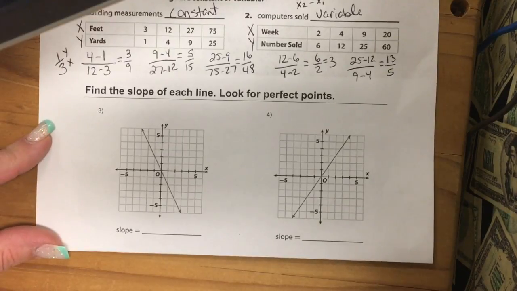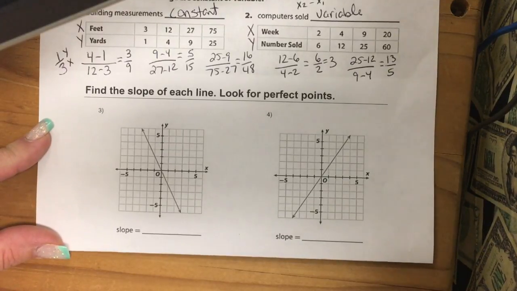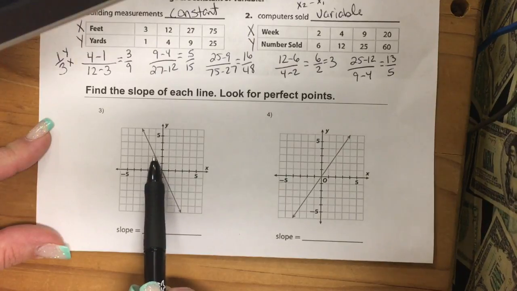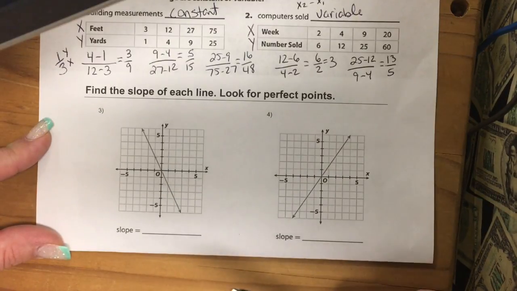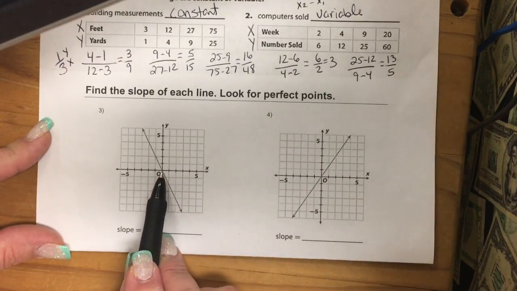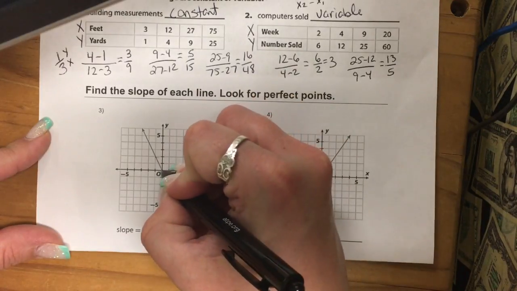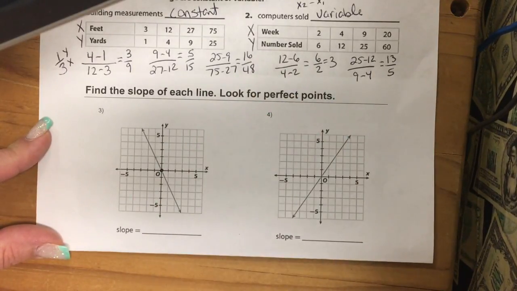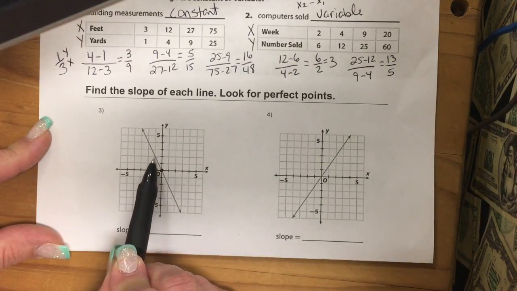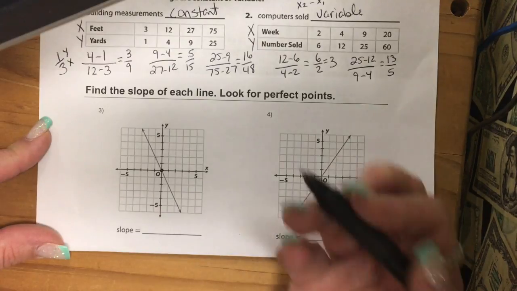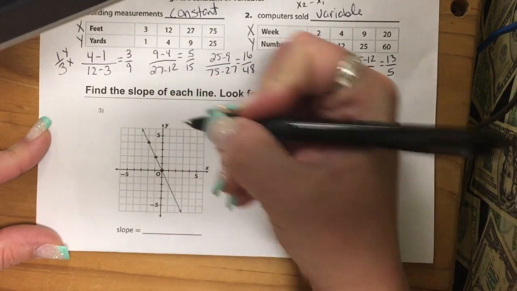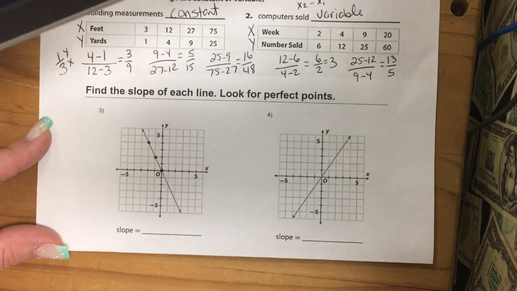We're going to find the slope of the line. We're going to look for perfect points. All right, so perfect points are the points that are on the corner of the grid there, so we know exactly what number it is and we're not guessing if it's a half or 1/3. Okay, so like the origin here is a perfect point. That line is going straight through the origin, so that's a good point. All right, and it looks like this next one might be a good point, or this one here, this 2 and this 4. Okay, so those are all good, perfect points. So I can use any of those. I just need to create my triangle using 2 points.